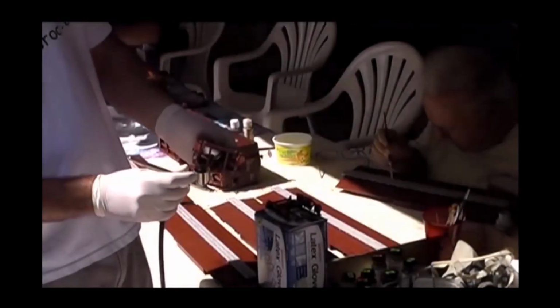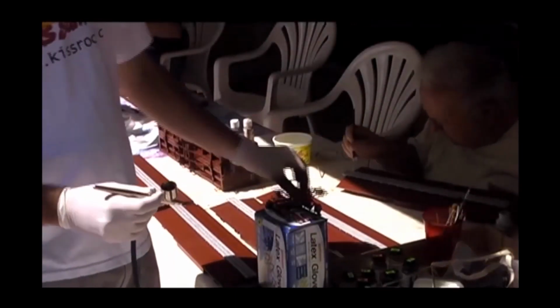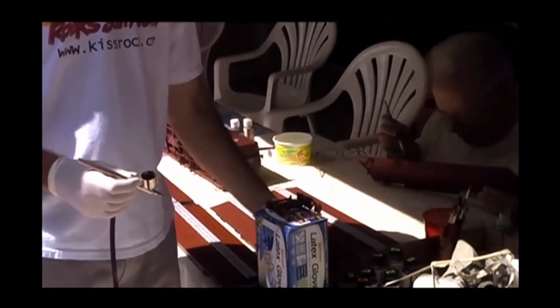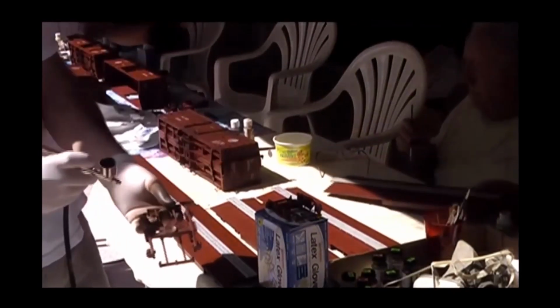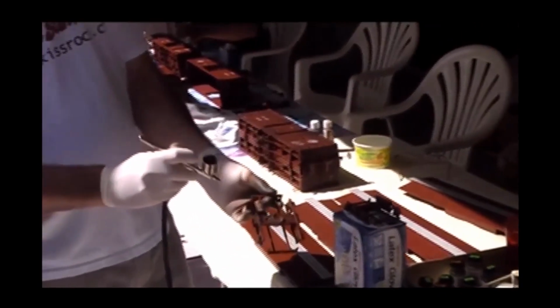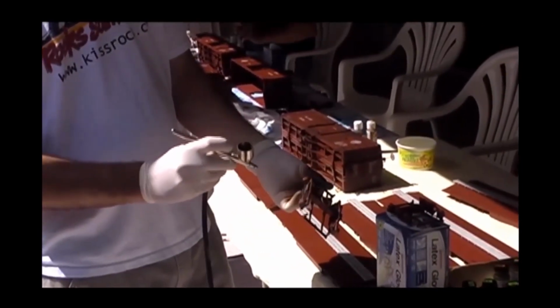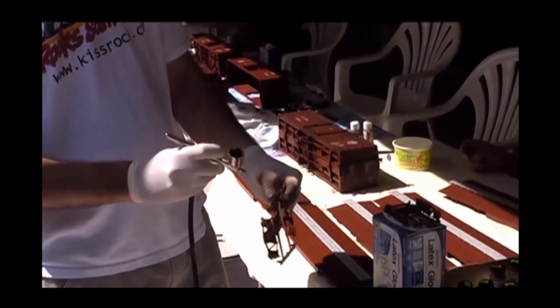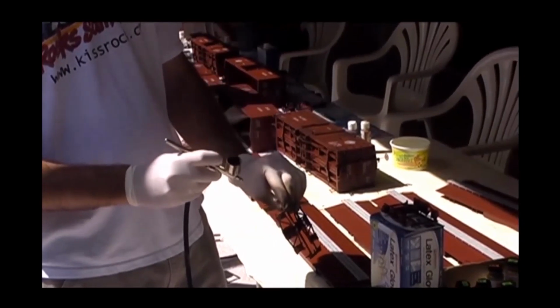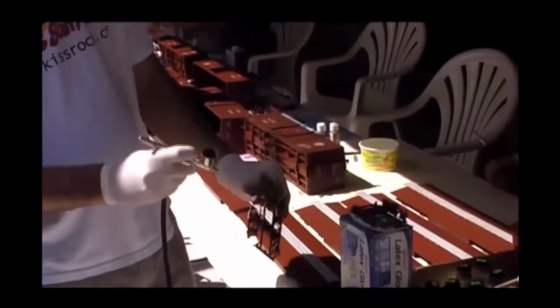In this shot, we're adding a light overspray of engine black to the truck side frames as a means to get ready for the final step, which is dry brushing the trucks. Here you can see the value of removing the trucks before you weather them. When you're holding them in your hand, you can pivot them and weather the parts of the truck that you could never get to if they were still attached to the car.